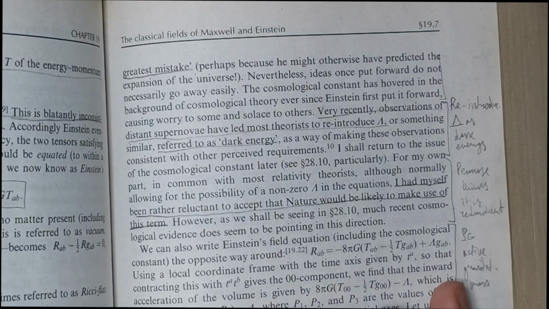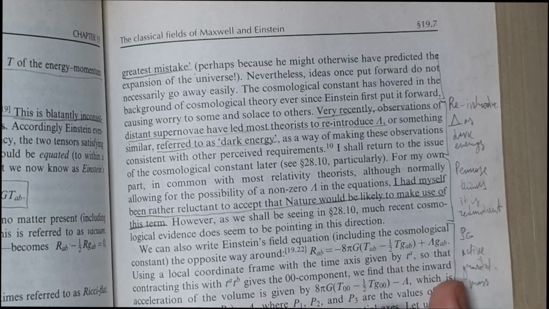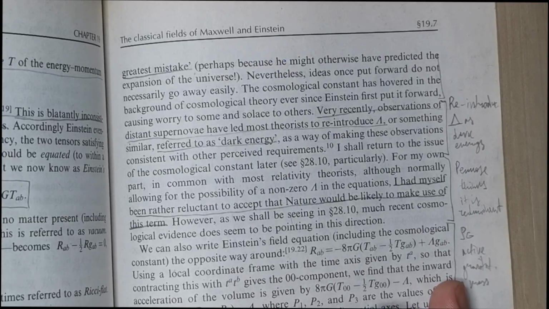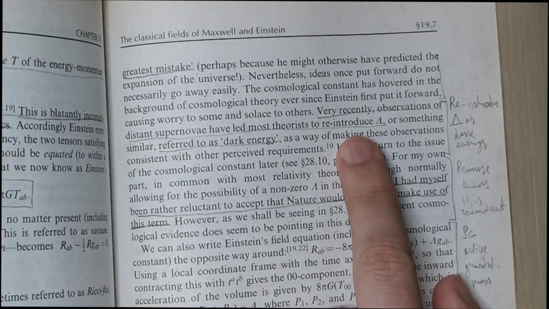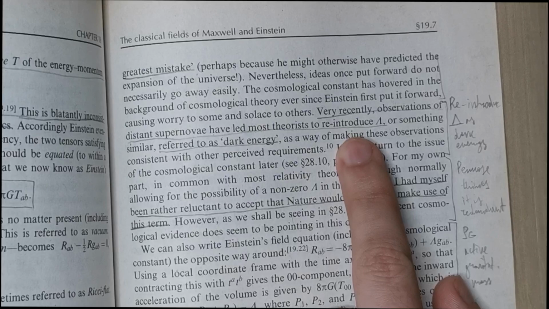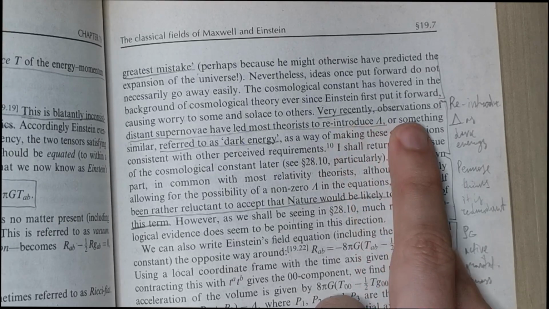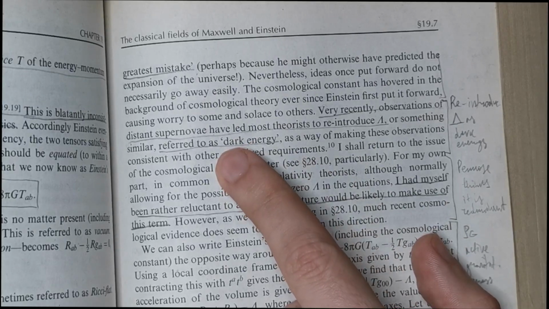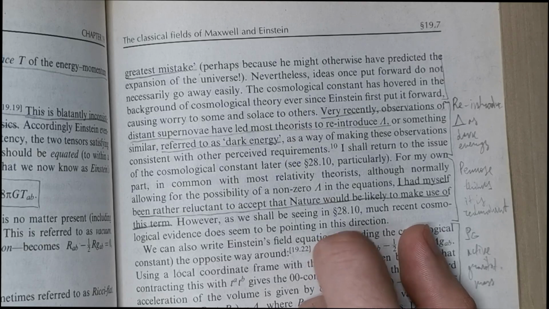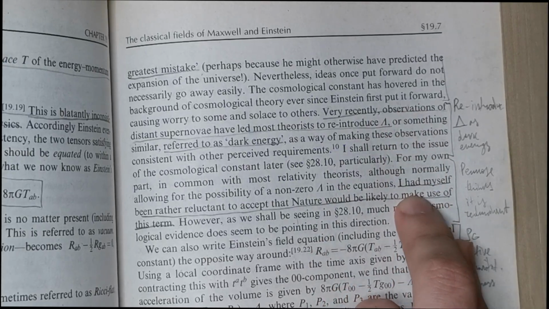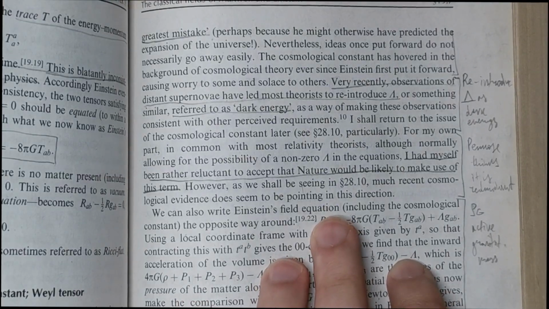Yeah, nevertheless, that idea was reintroduced later. It was done pretty recently, maybe 20 or 25 years ago. The observation of distant supernovas has led most theorists to reintroduce the cosmological constant or something similar to it, referred to as dark energy.